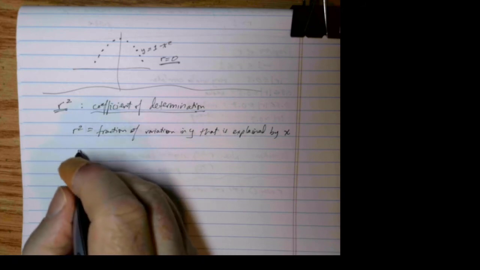Well, r squared is just the square of r, and r is between minus 1 and 1, so r squared is always between 0 and 1. Right? R squared is always between 0 and 1.